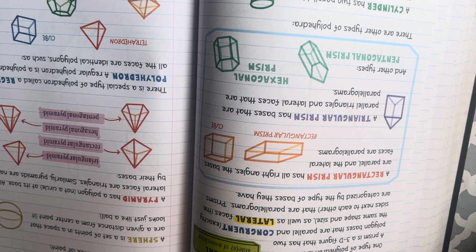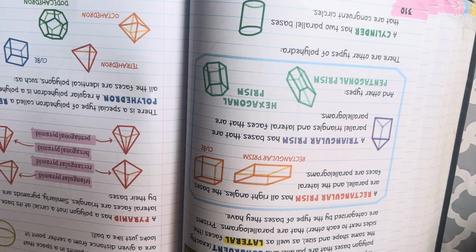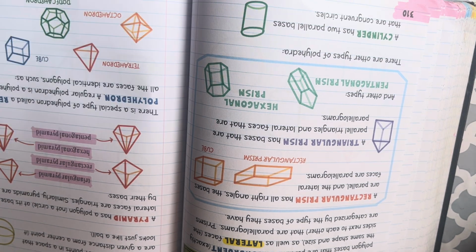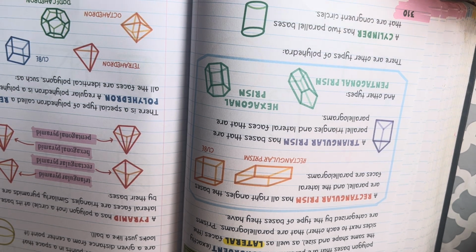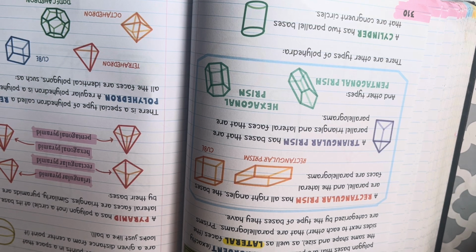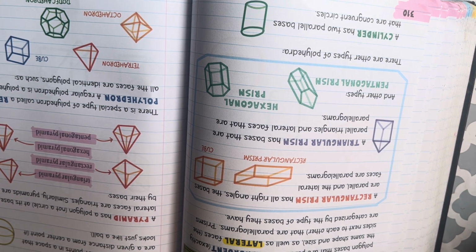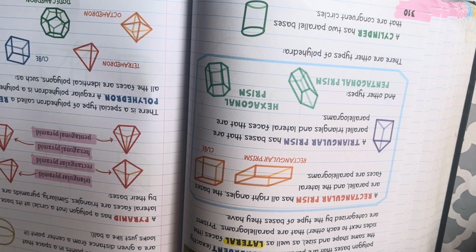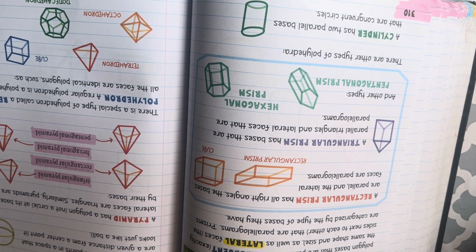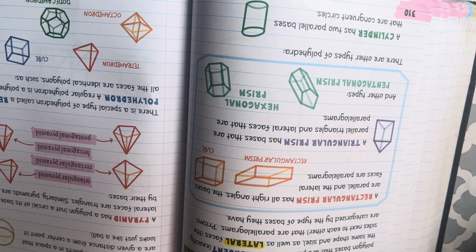Other types of prisms are named by their polygons. A cylinder has two parallel bases that are congruent circles. A cone has a circular base and one vertex or point. A sphere is a set of points in space that are a given distance from the center point. It just looks like a ball. A pyramid has a polygon, not a circle, at the base. All of its lateral faces are triangles.